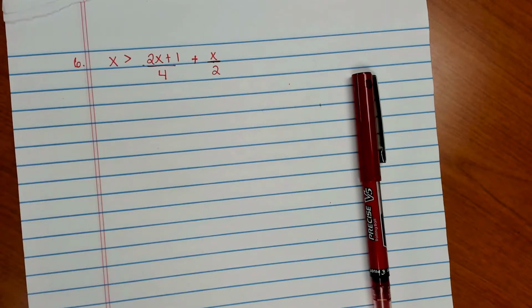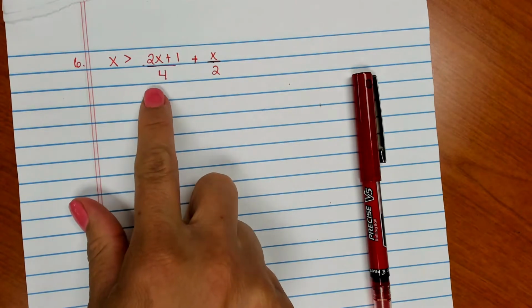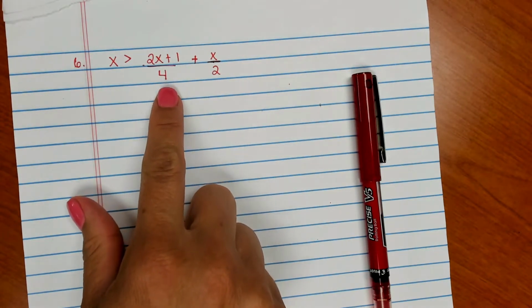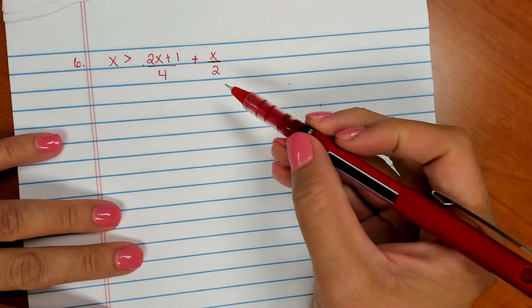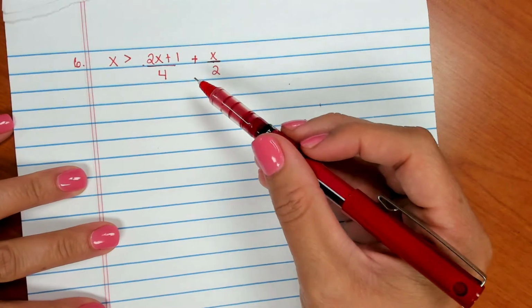It's asking us to solve for x and then write the answer in set notation, interval notation, and graph. Now what stands out to me is that I have these two rational expressions. I have a 4 and a 2 in the denominator, and we do not like that. So I like to work smart and not hard. So let's get rid of these fractions, right? Let's make them go away.